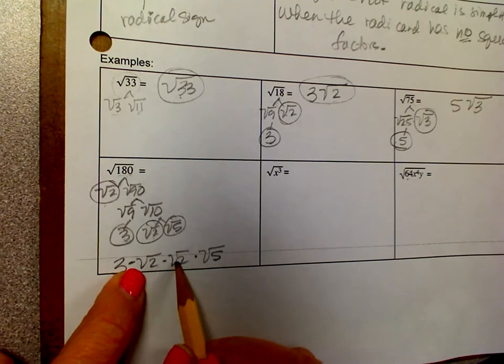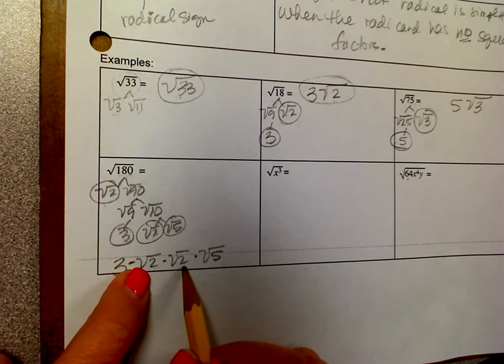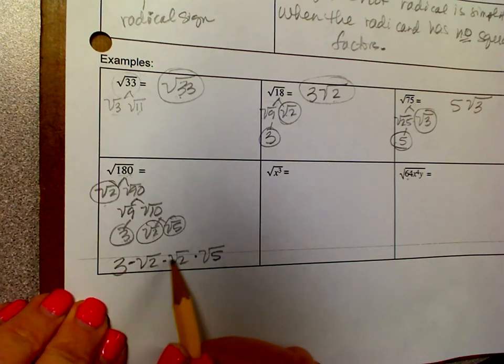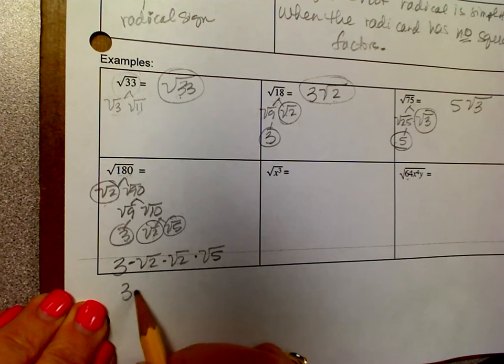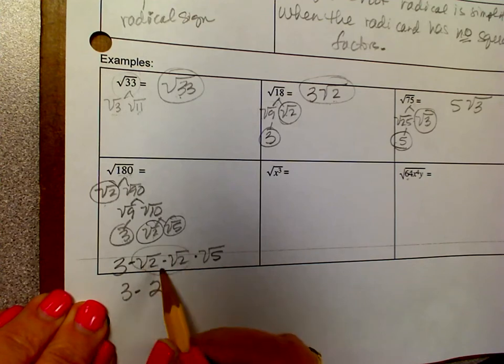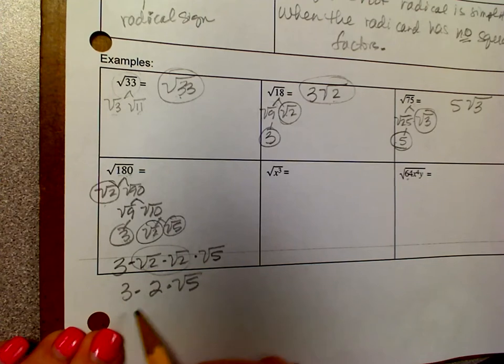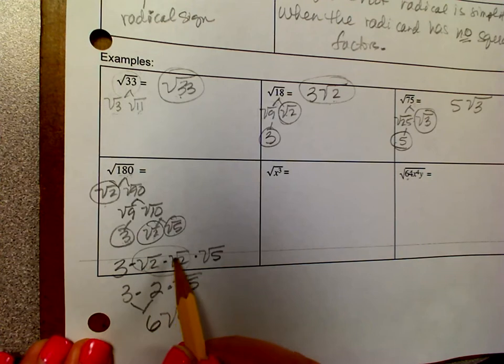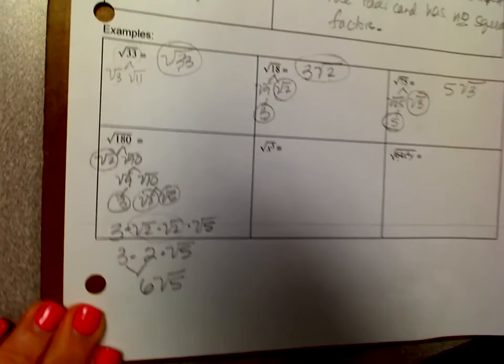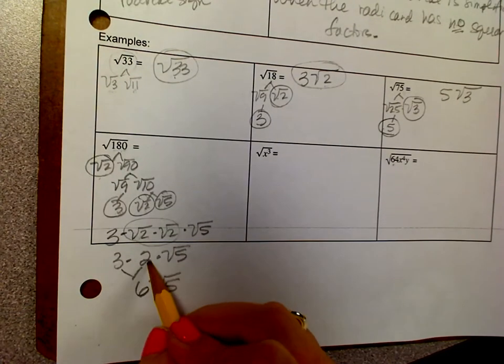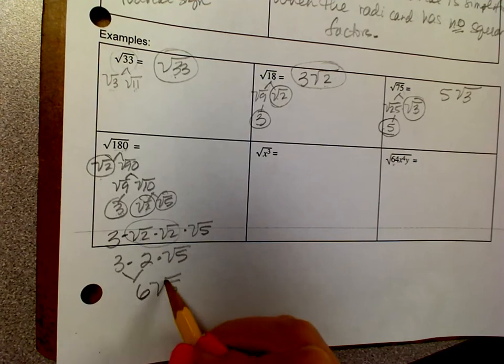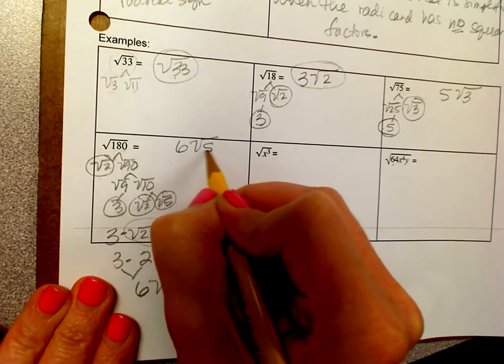Well, square root of 2 times the square root of 2 is like saying square root of 2 squared. So these actually cancel each other out to where you have now 3 times 2. These together would equal just 2 times the square root of 5. Then these would be 6 square root of 5. What just happened here, if you square it, square root of 2 times square root of 2, well, you're going to get 2 back. So that's 6 to the square root of 5 is this answer here.